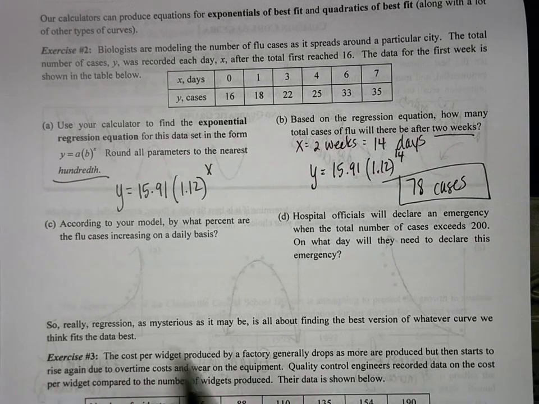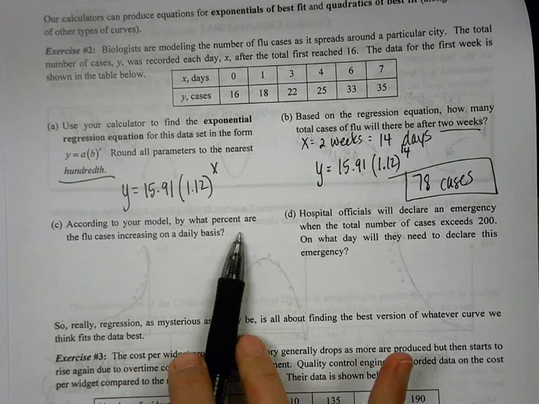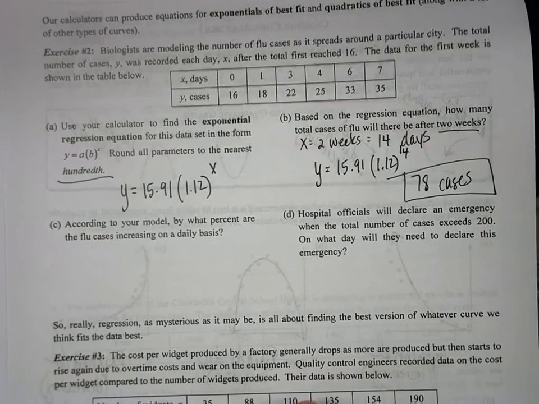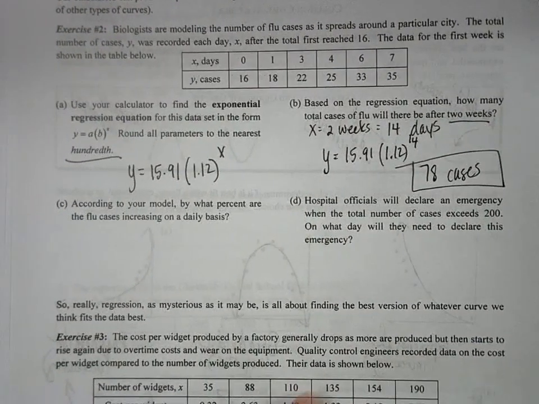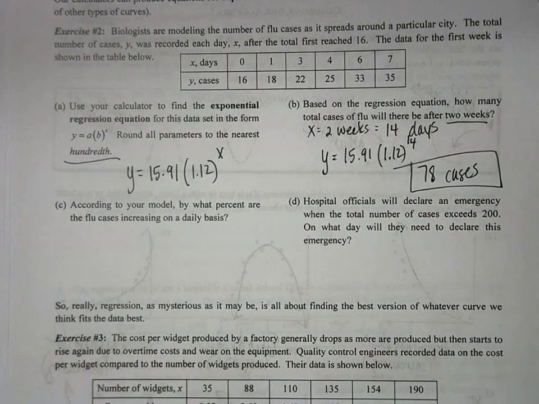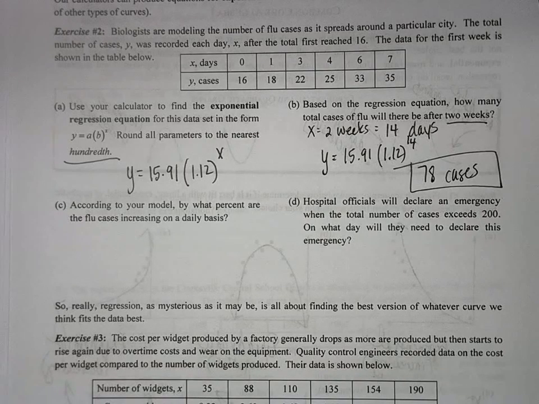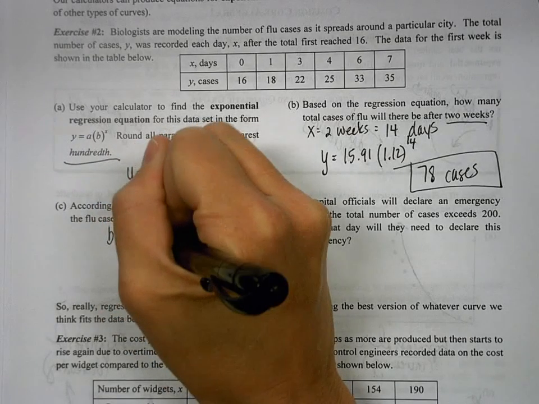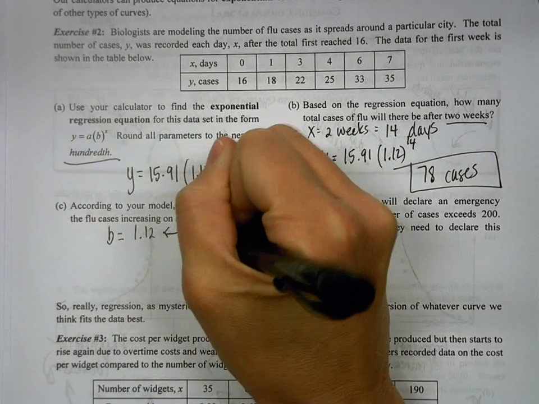The next one says, according to your model, by what percent are the flu cases increasing on a daily basis? We haven't really gotten into this before. Does anybody have any idea, based on what you've learned maybe in your science classes? You're close. It has to do with your B value. Okay, so my B value is 1.12. This is my multiplier.